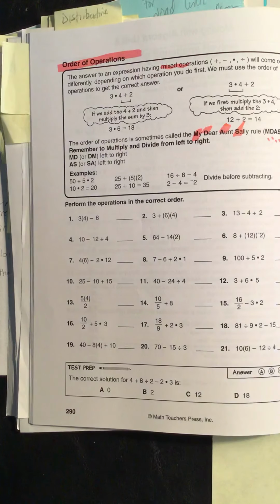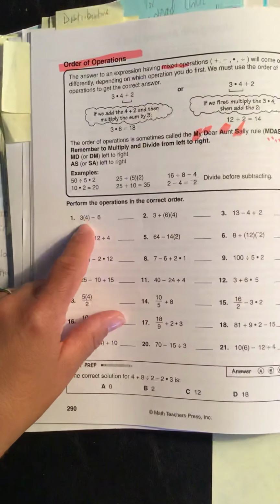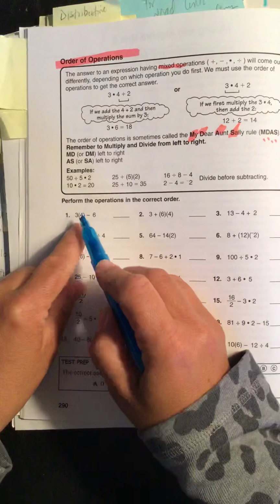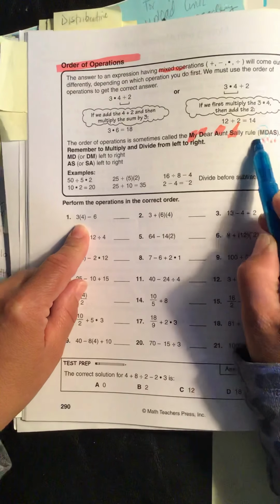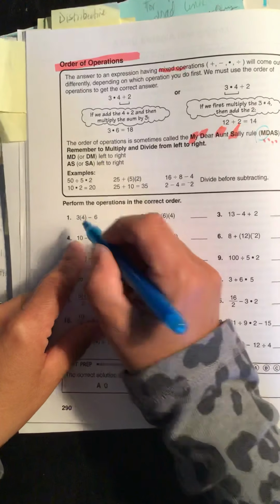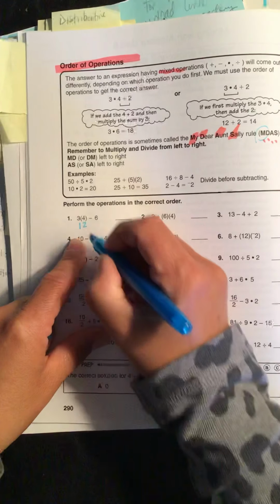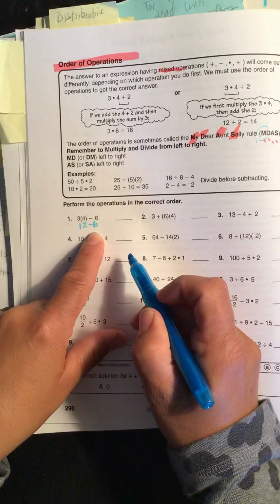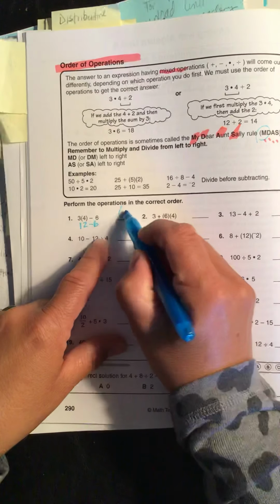So we will do Please Excuse My Dear Aunt Sally on page 291. I just want to show you super quickly on this page. If I'm looking at this, I have a multiply and subtract. What do I do first? Multiply, then subtract. I'm going to multiply 3 times 4. If you got your calculator or if you automatically know it, it is 12. 12 minus 6. I know that 6 plus 6 is 12, so 12 minus 6 is 6.